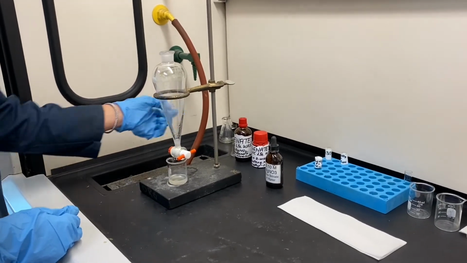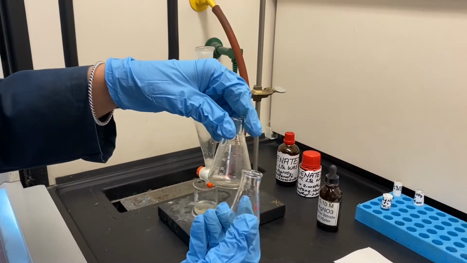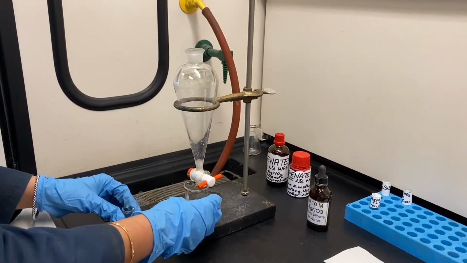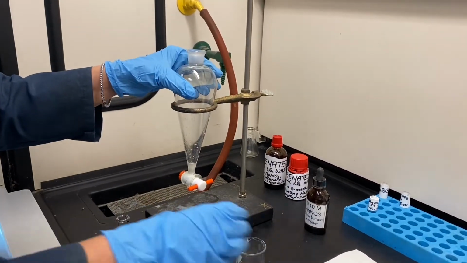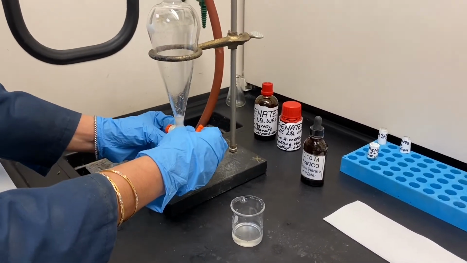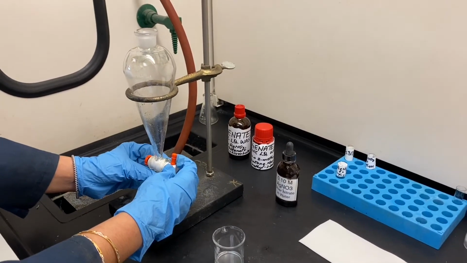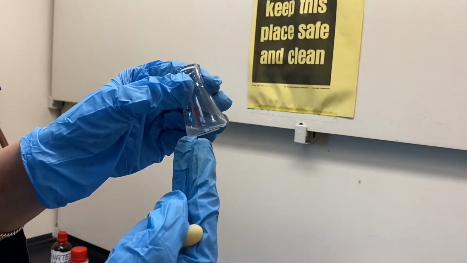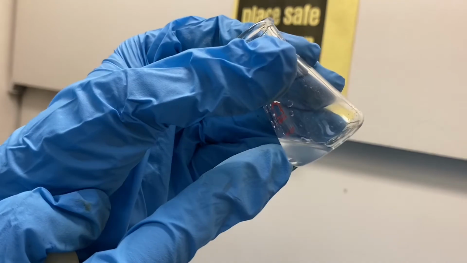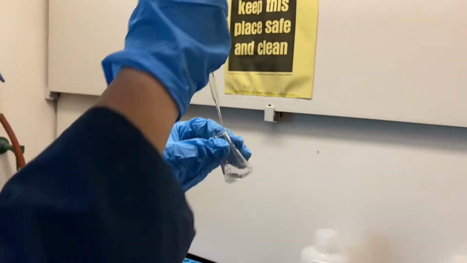Now the organic layer is left, which I'm going to collect in a dry and clean 10 ml Erlenmeyer flask. If you compare, this is smaller than the 50 ml flask we were using earlier. So I have collected the organic layer in the 10 ml Erlenmeyer flask, and as you can see, as I tilt this flask, there is a smaller layer at the bottom, which is the water layer.